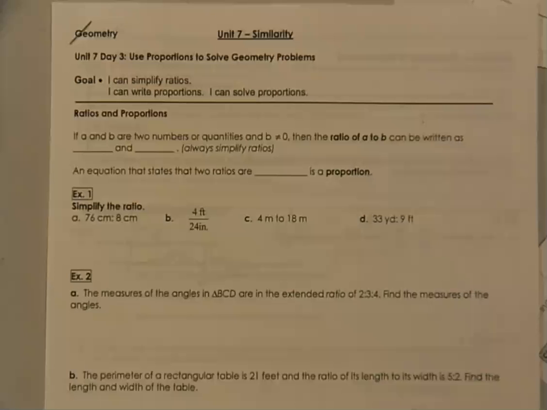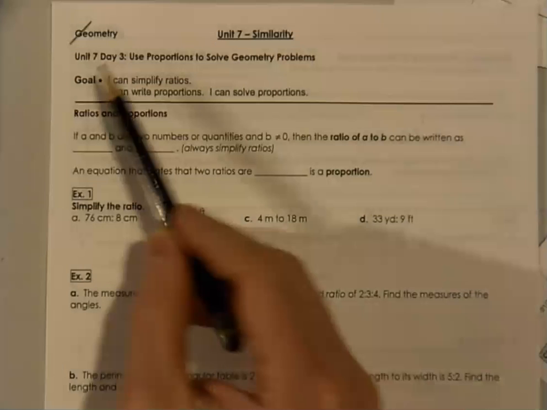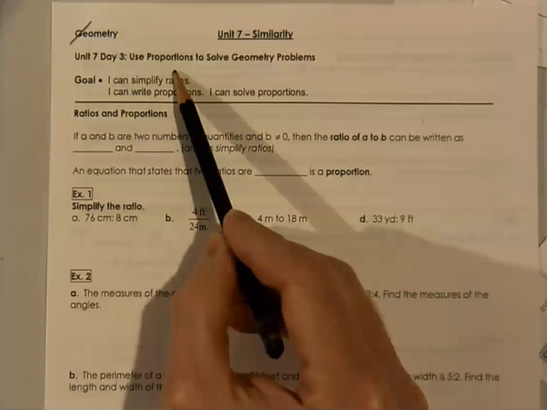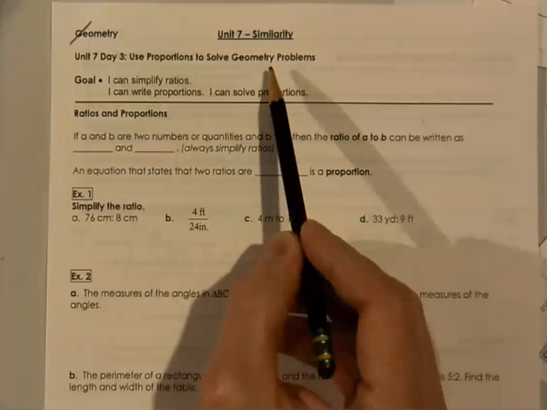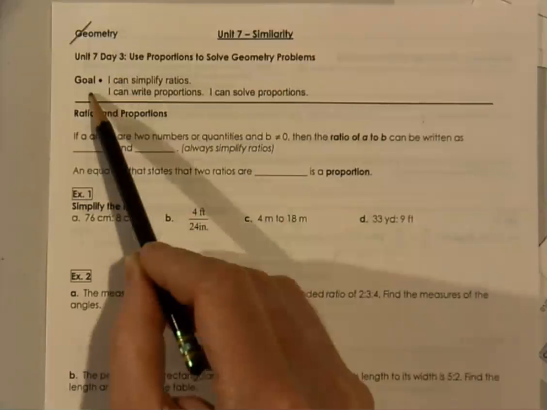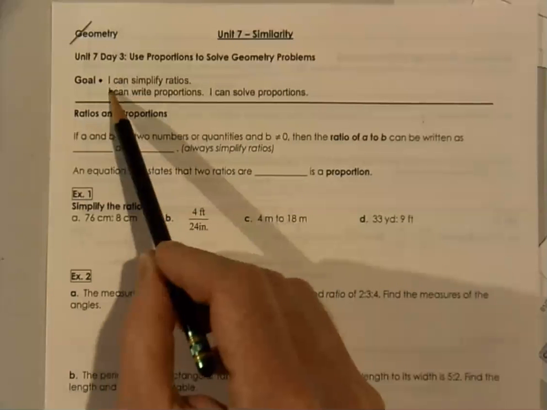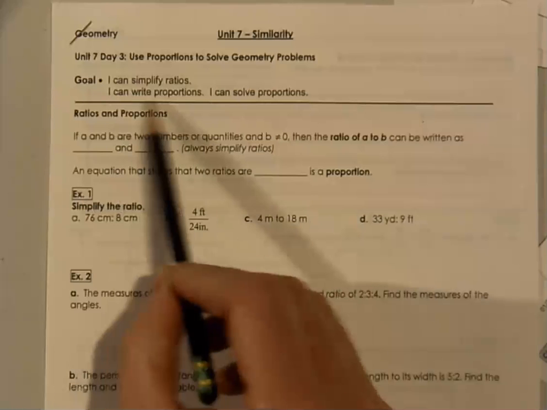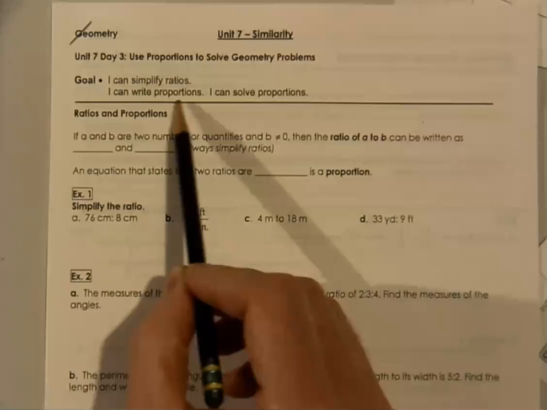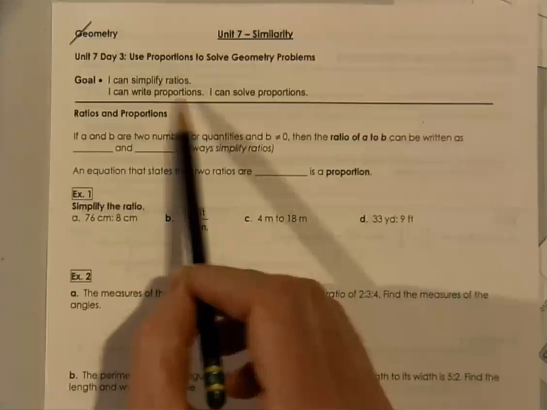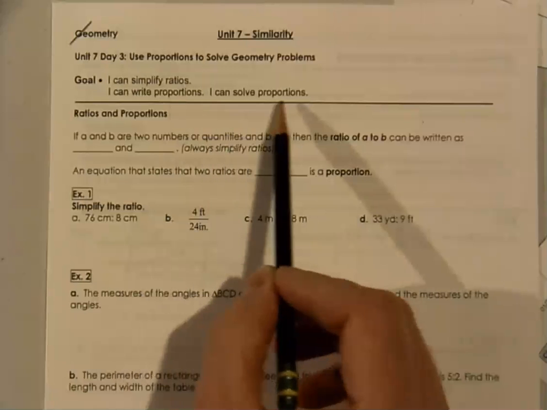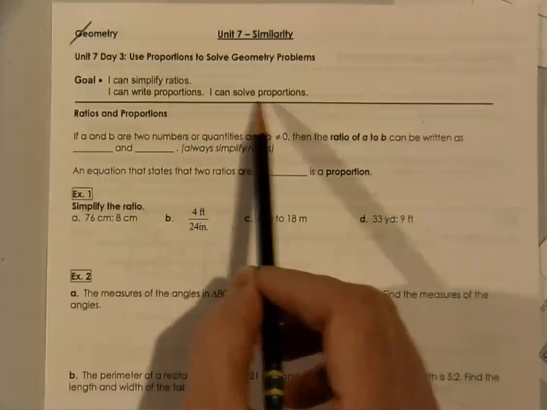Here's geometry, unit 7, day 3. We're working on proportions for geometric problems. Some of our I can statements is that I can simplify ratios. You can write proportions. Remember, proportions are a fraction equals a fraction. And you can solve the proportion. We'll solve them by cross multiplication.